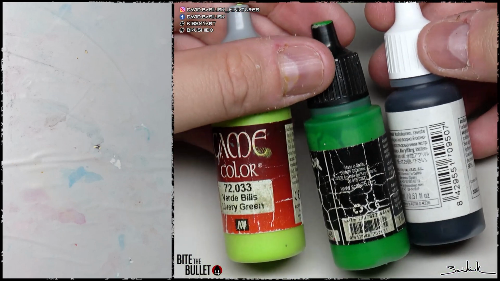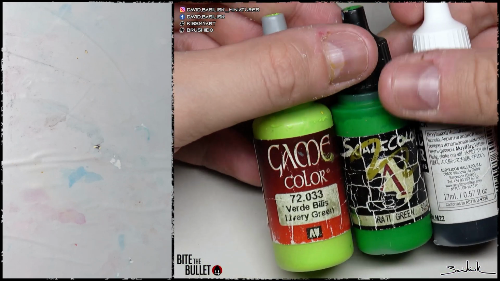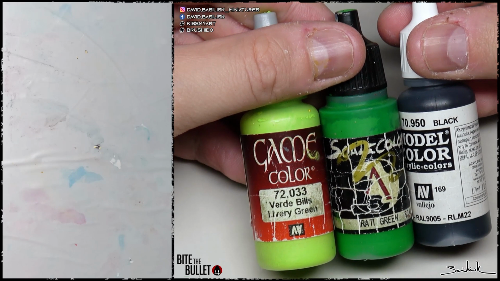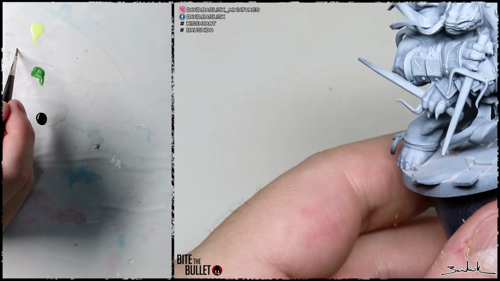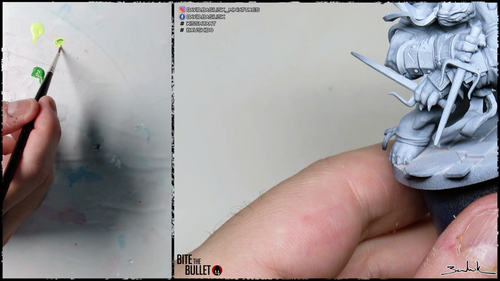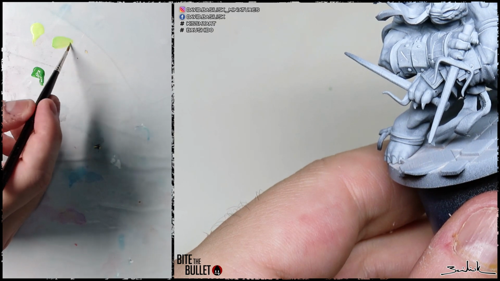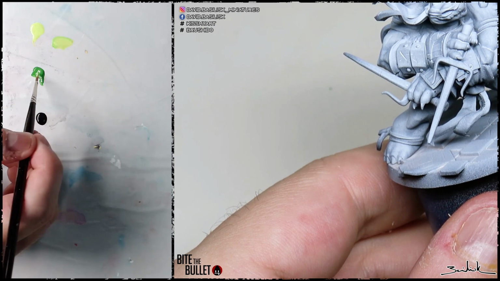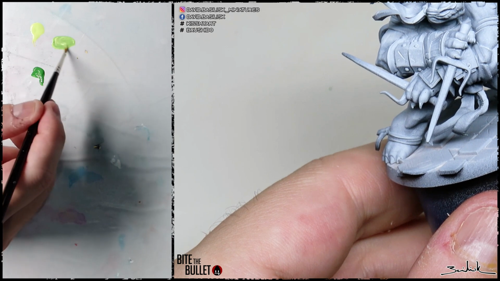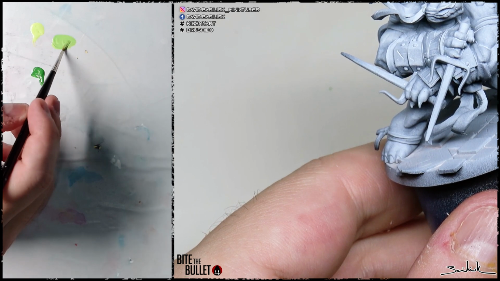Those three colors are the main ones we are going to use to paint the turtle, but you will see that we are going to use a couple more in the next steps. First of all, I want to build the different blocks of color on the figure.